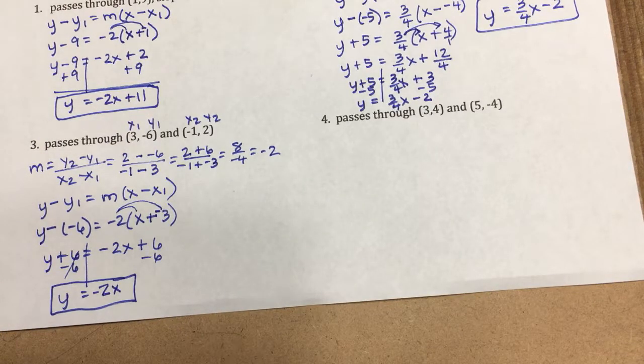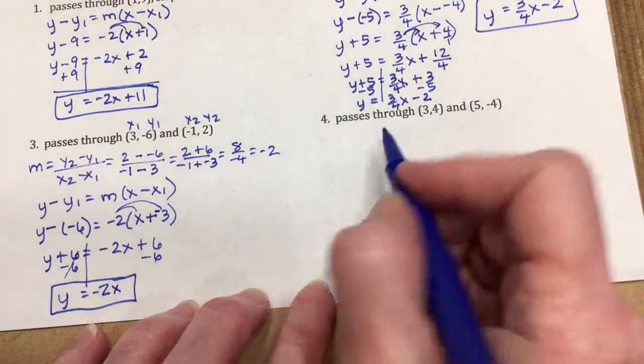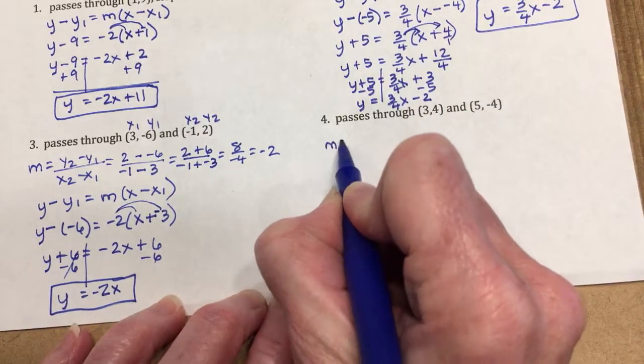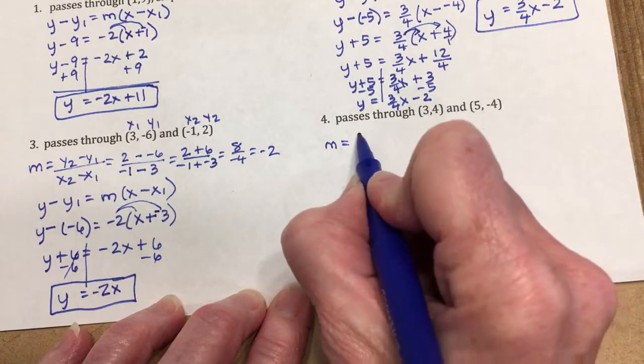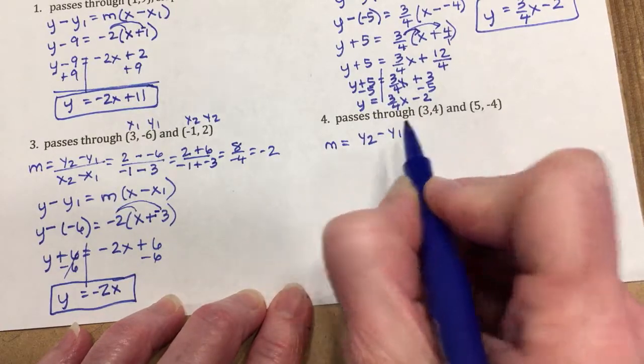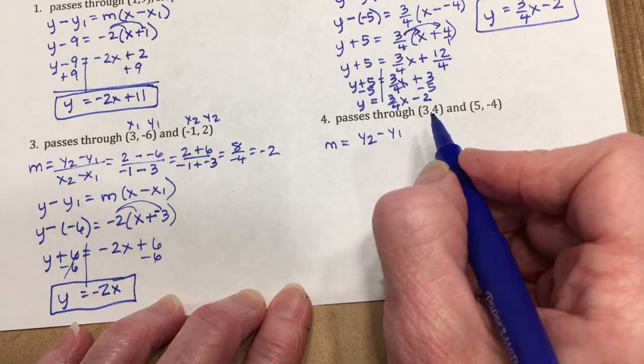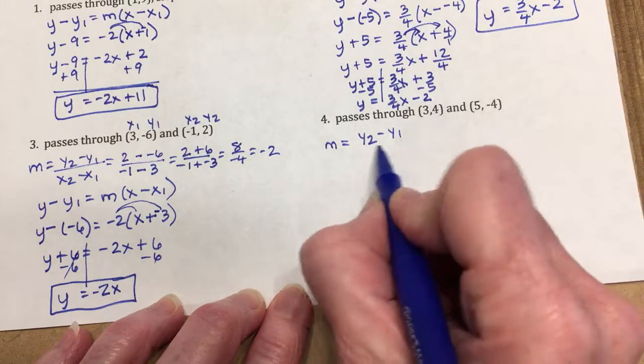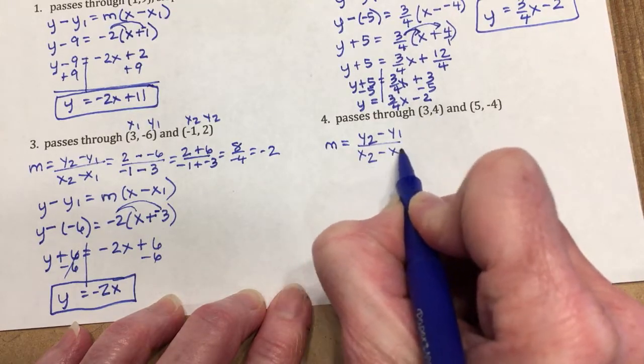All right, and the next one, same thing is what I'm going to start with. I'm going to start by finding the slope. So y2 minus y1 over x2 minus x1.